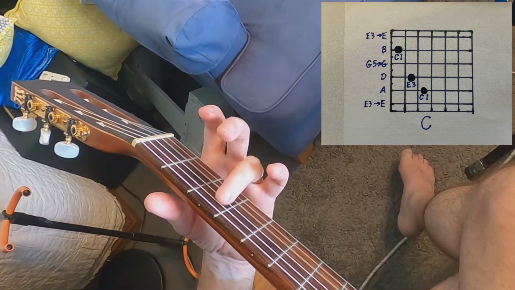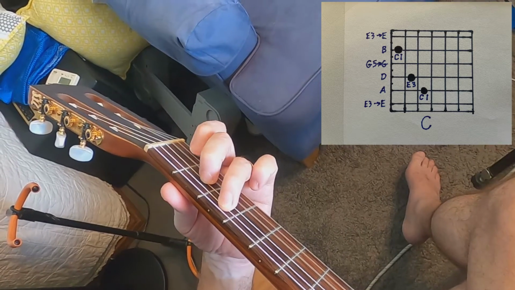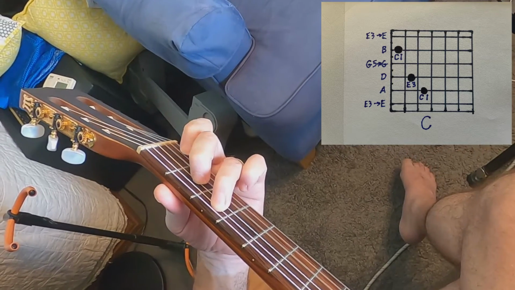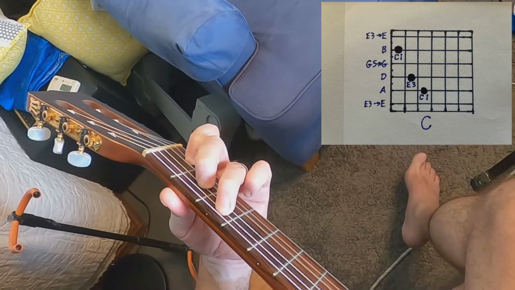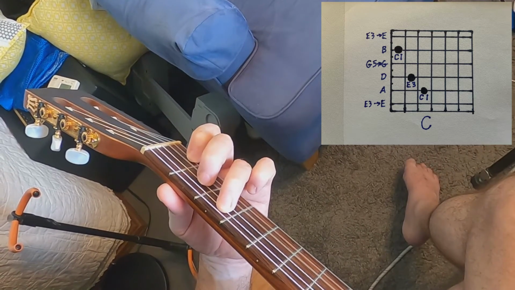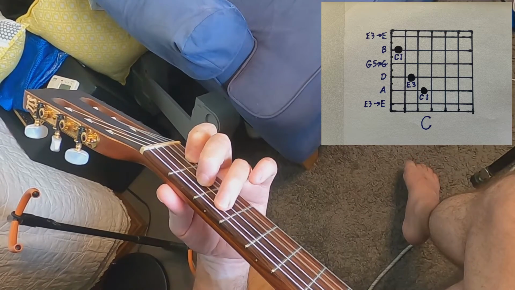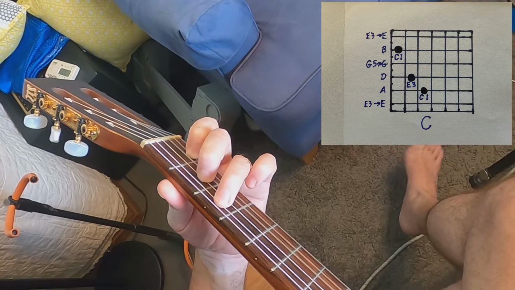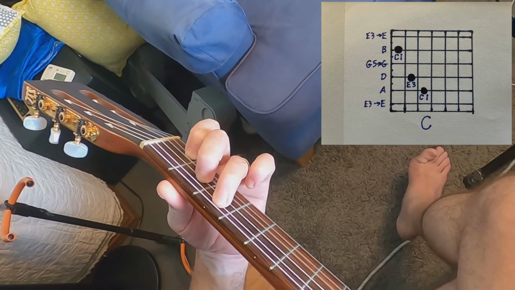So we are going to put a finger there, there, and there. Okay? So first fret, second string, second fret, fourth string, third fret, fifth string. And we're going to play just the bottom 5 strings. And that is a C chord.